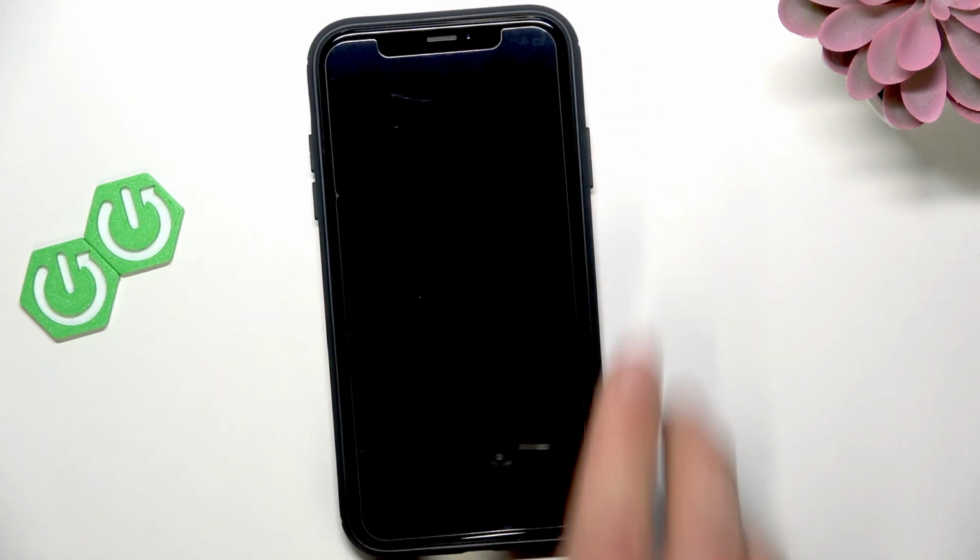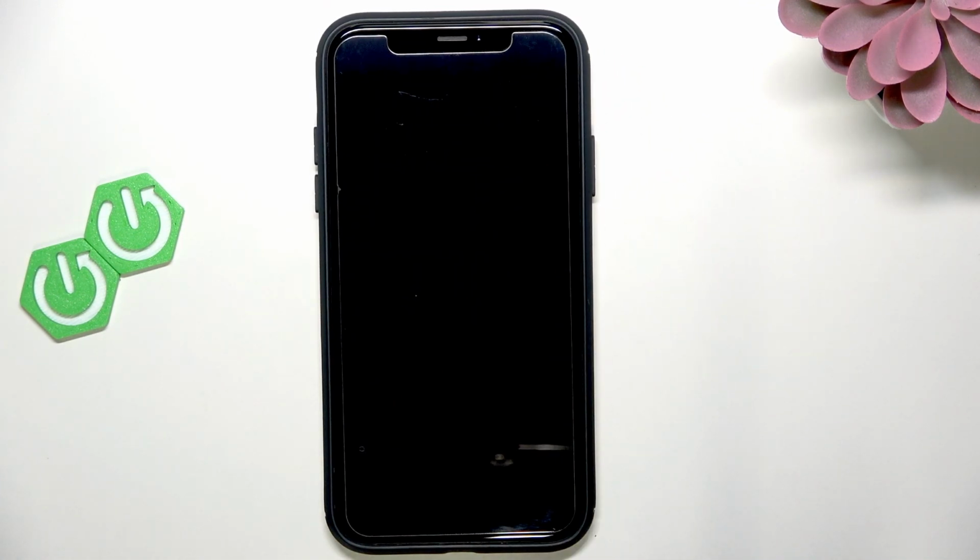And once the factory reset is performed, you'll be able to set up this iPhone as a new one, and this will erase all the data from your phone. It's surely worth mentioning. But once you perform the factory reset operation, you will be able to regain access to your device once again.